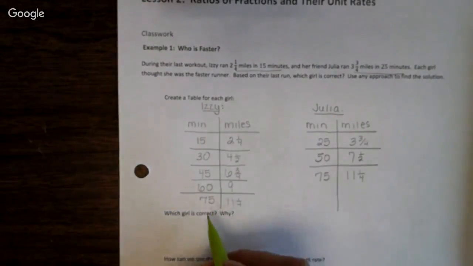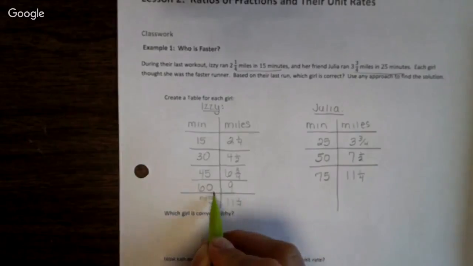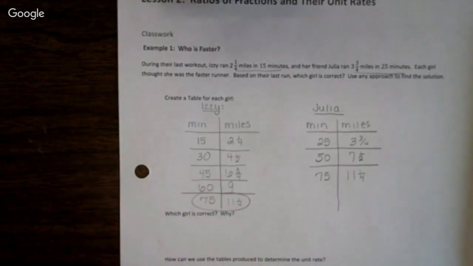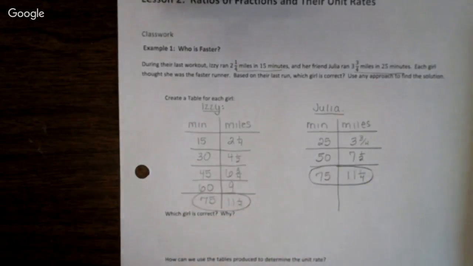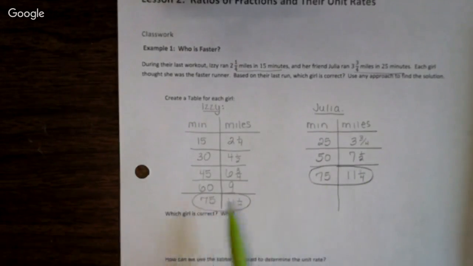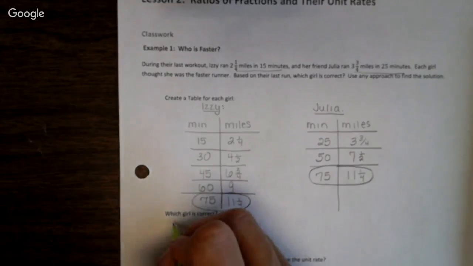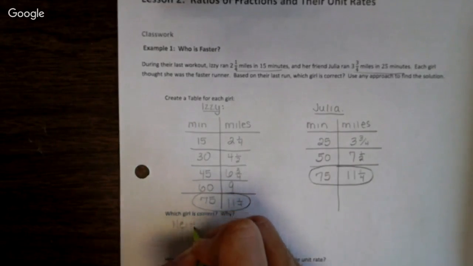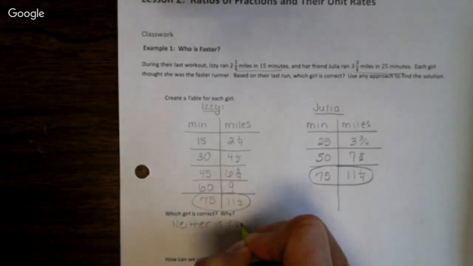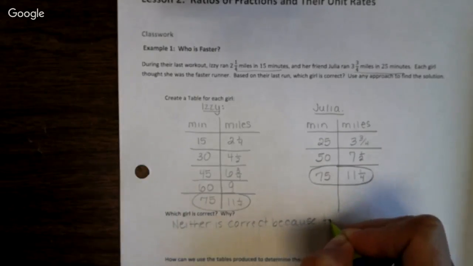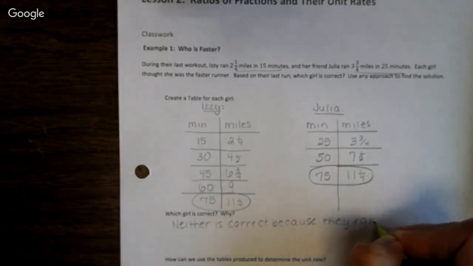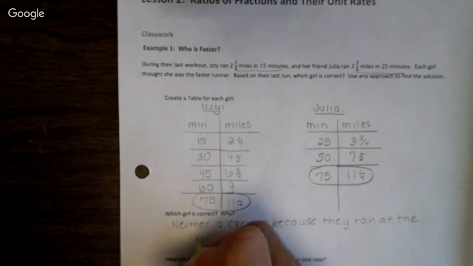Now, notice at 75 minutes, Izzy has run 11 1/4 miles. Julia, at 75 minutes, has run 11 1/4 miles. So same amount of time, they went the same amount of distance. So which girl is correct? Well, they're both wrong because they both ran at the same rate. So neither is correct, because they ran at the same rate.